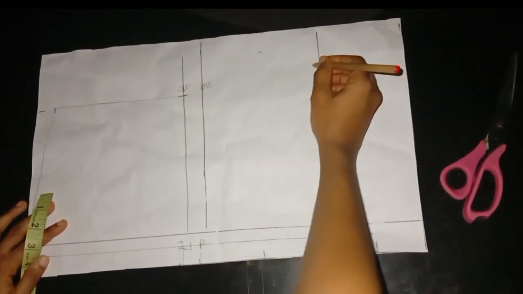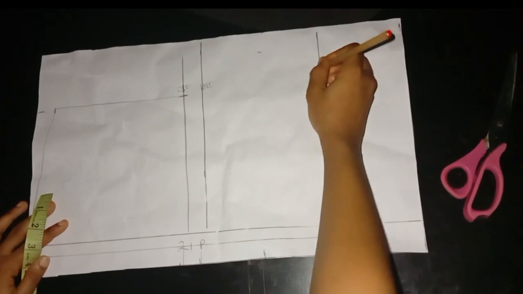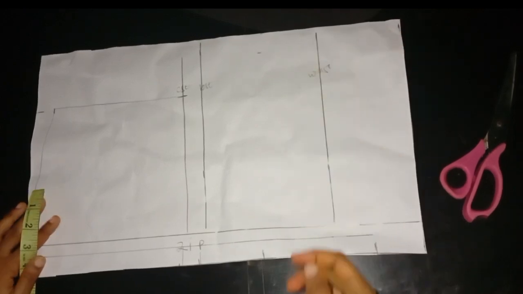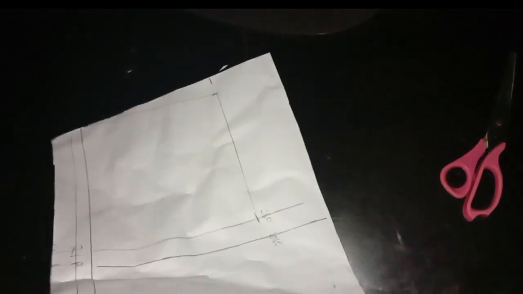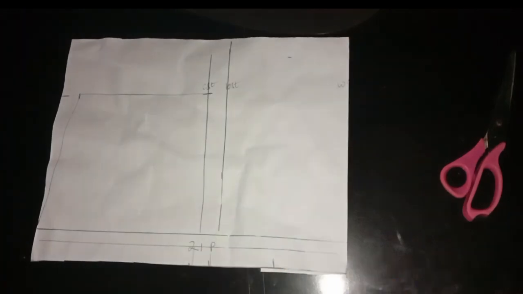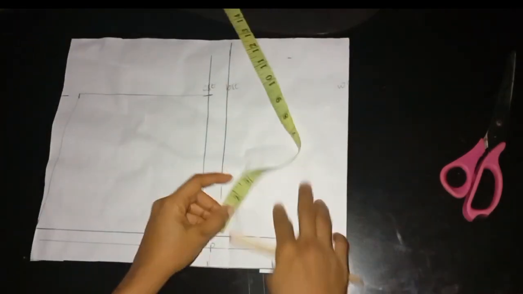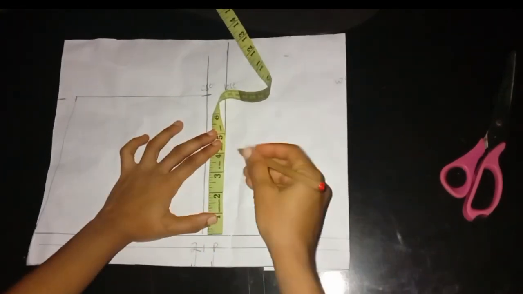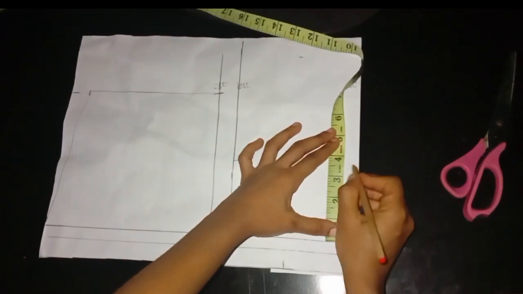So in this pattern, I marked my chest line, bust line, and waistline. Remember, my waistline for the back is shorter than that of the front because my shoulder to waist at the back is 1.5 inches shorter than that of the front, because there's a bust at the front part and at the back there's no bust, which makes your pattern shorter.